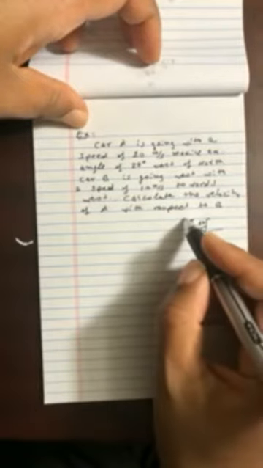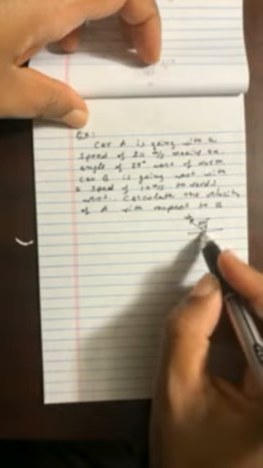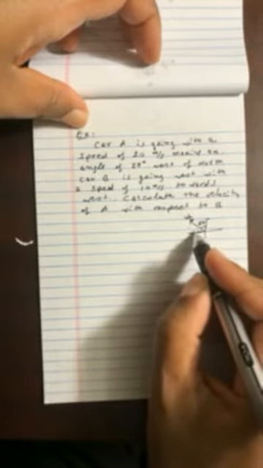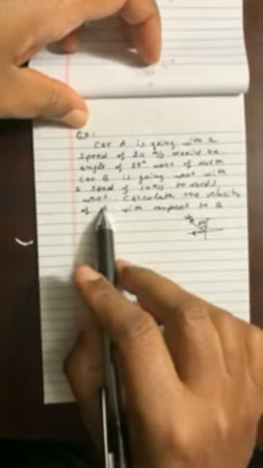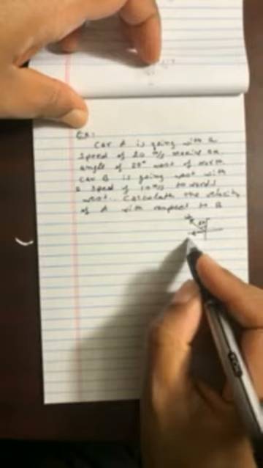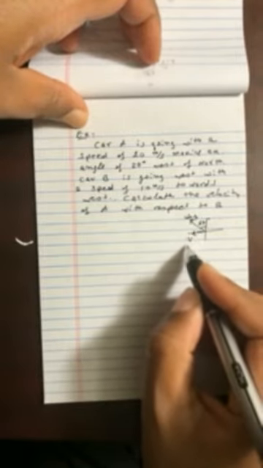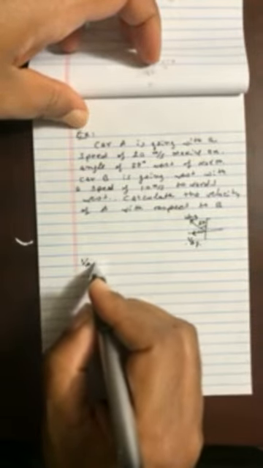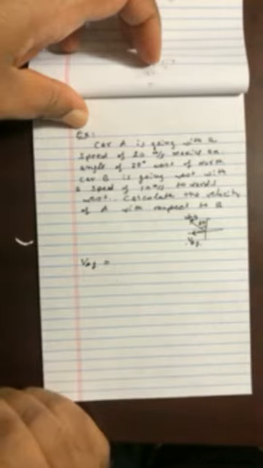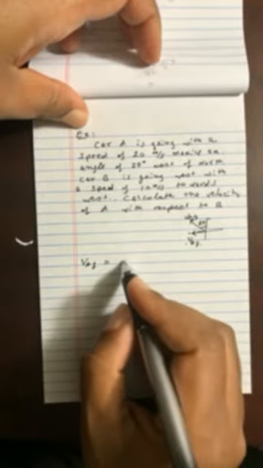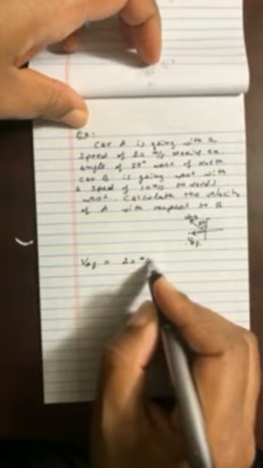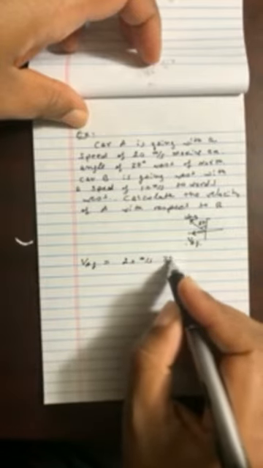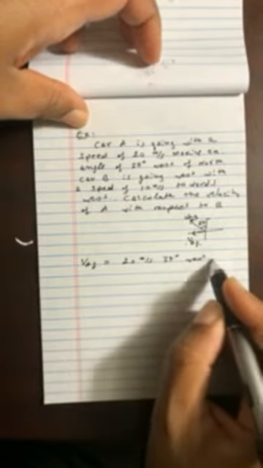This is the velocity of A. The velocity of B is this way, and it is 10 meters per second. This is with respect to the ground. So that's what we have. The velocity of car A with respect to the ground is this one, 20 meters per second, 37 degrees west of north.